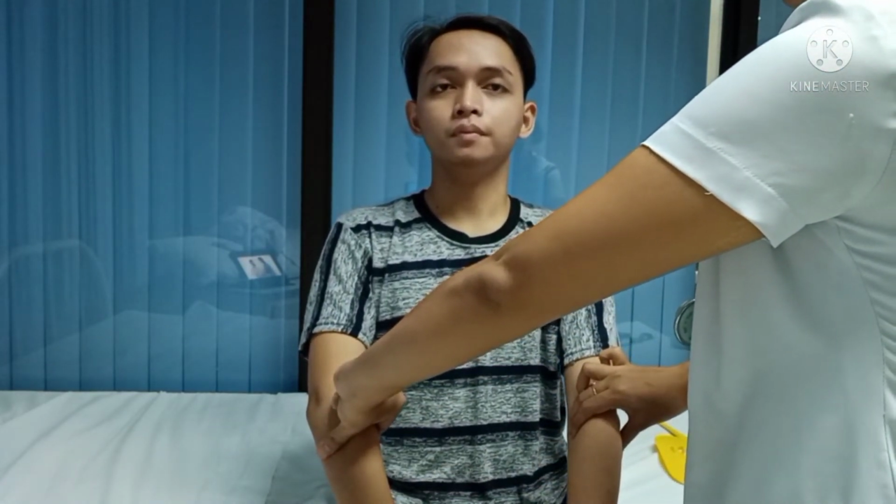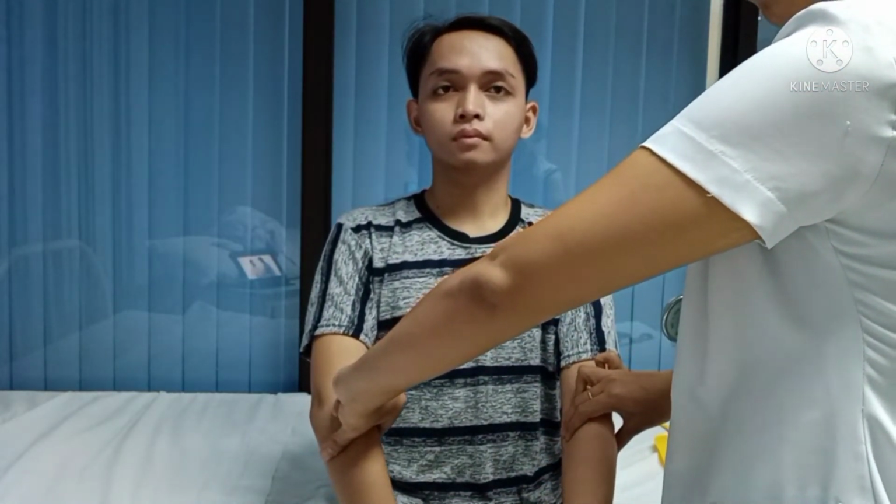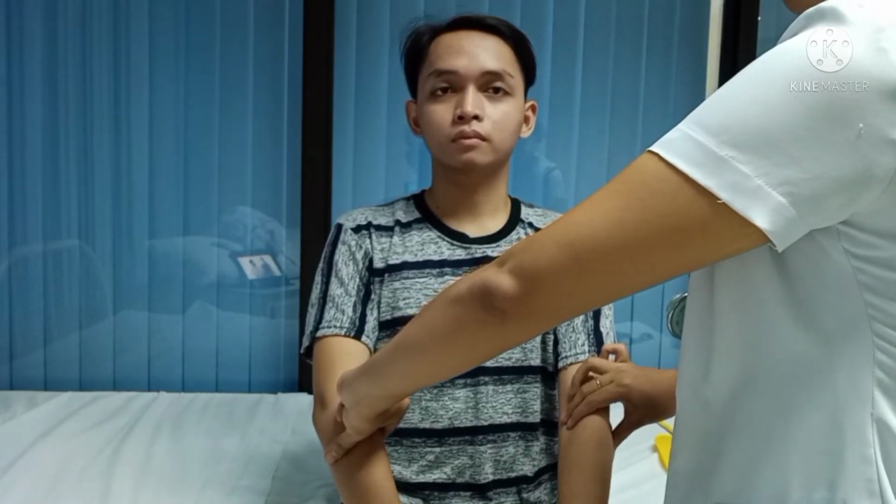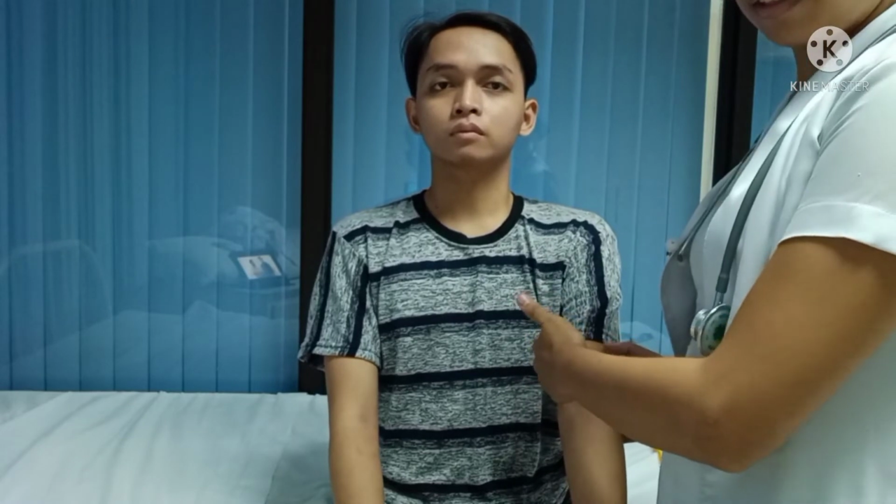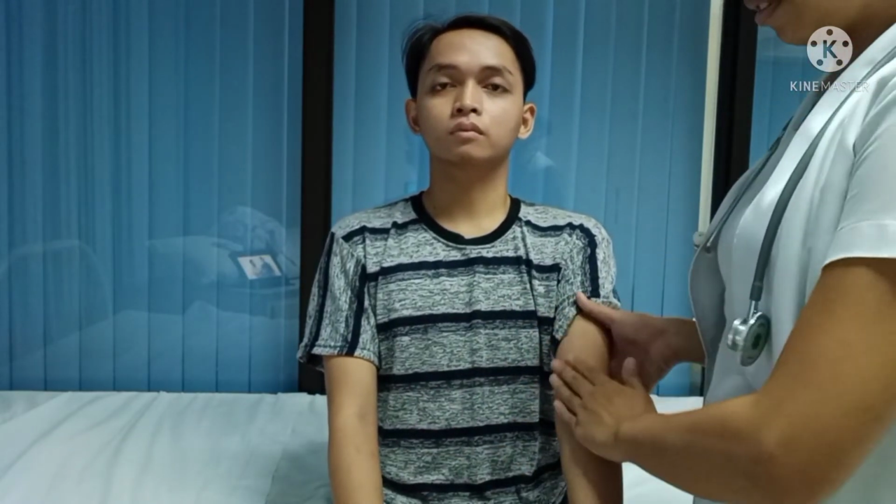Just a side note, if there were a dialysis patient with an AV fistula, you want to palpate it and feel for the thrill. Make sure it's present in that arm wherever the fistula is, and then you don't want to test the muscle strength.